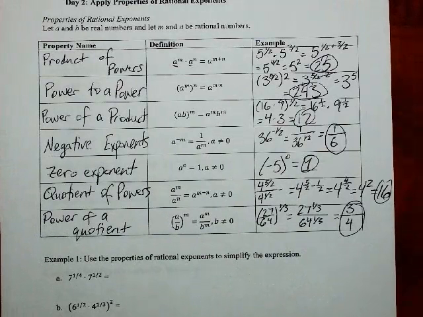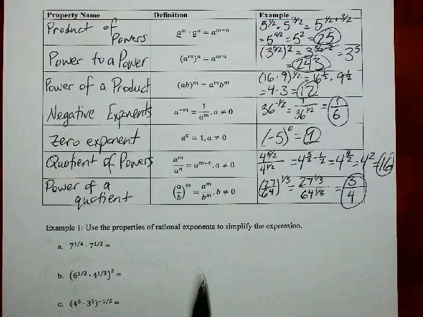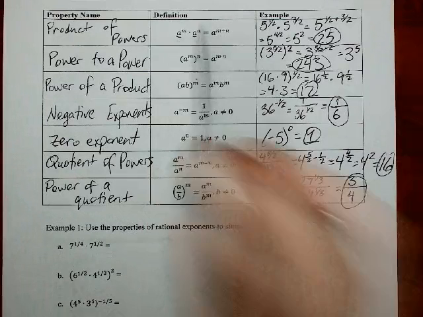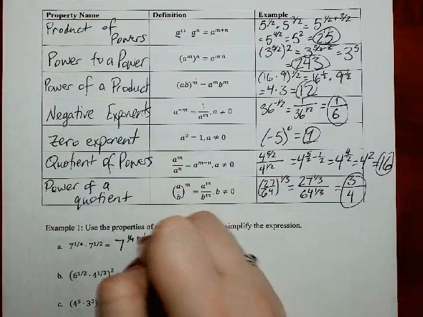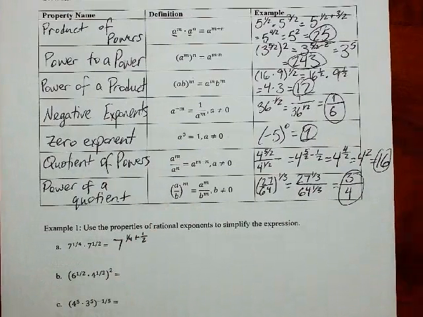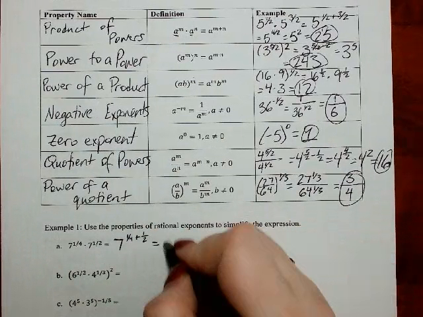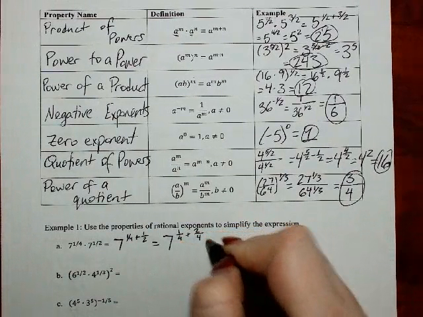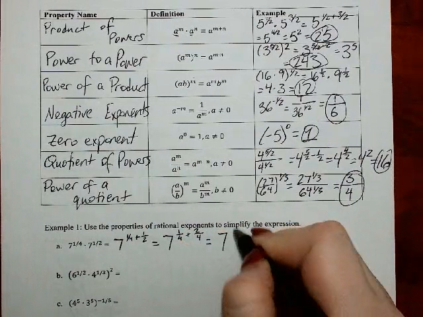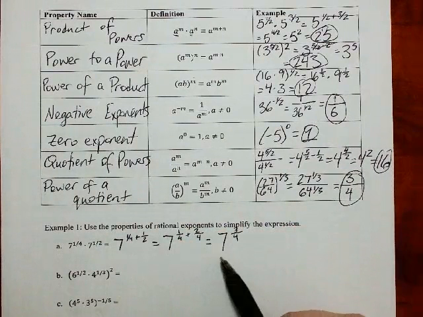Okay, so here we have a product of powers. We have two things that we're multiplying together that are exponents. So we're going to add our exponents. Now, we have to get a common denominator in our fractions here. So 1/4 can stay 1/4. 1/2 is the same as 2/4. When we add those together, we get 3/4. We can't take the 4th root of 7, so we just leave it just like that.